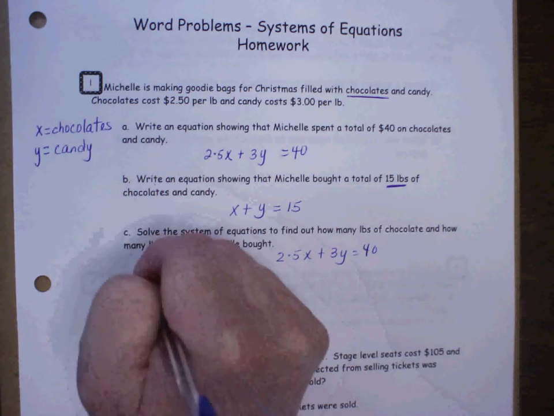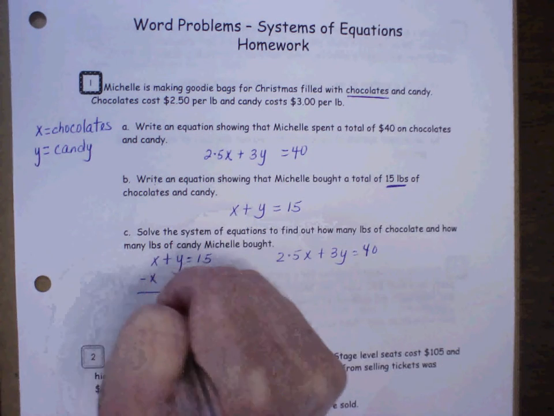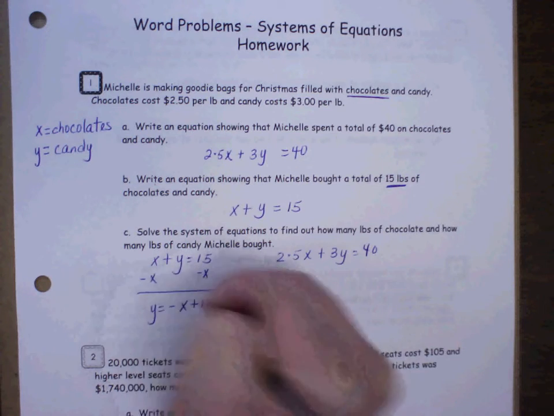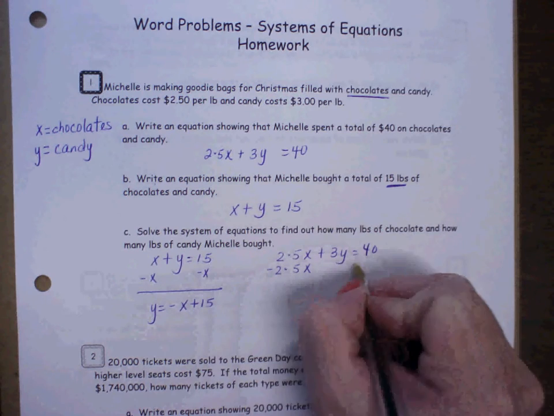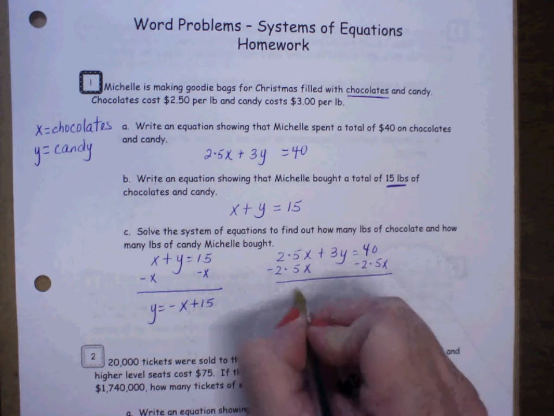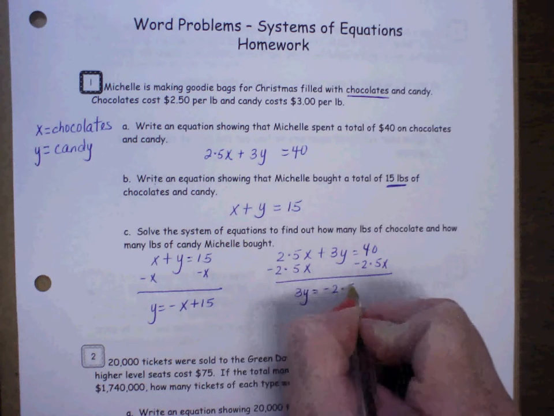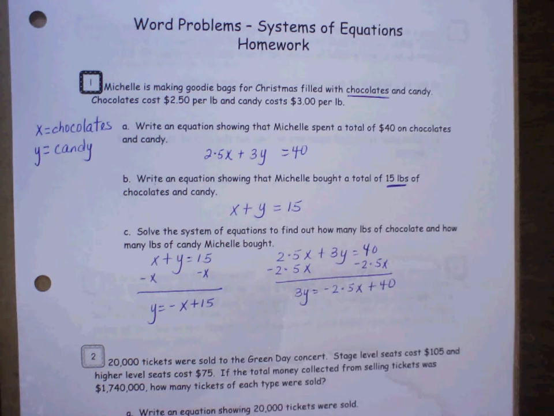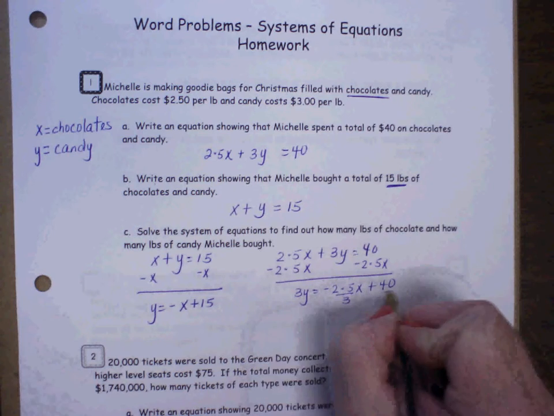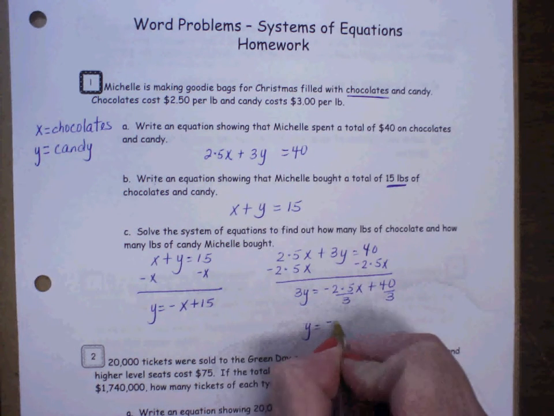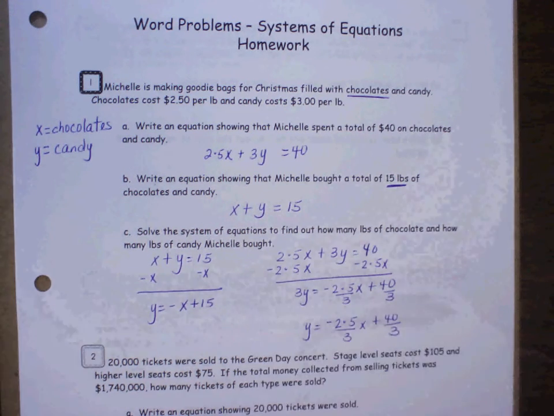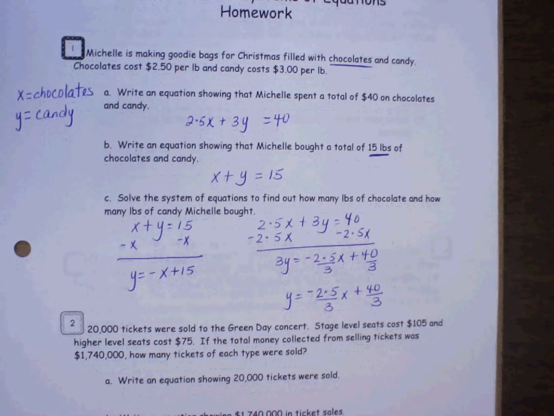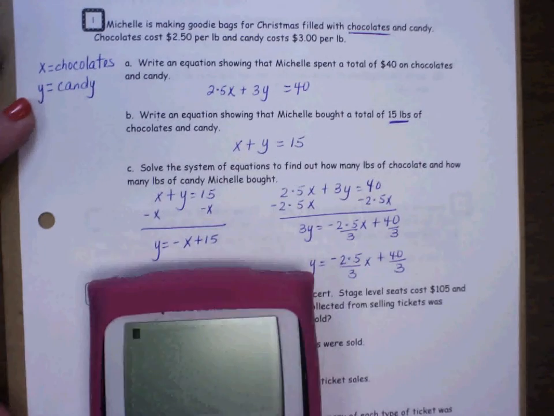So minus x, y equals negative x plus 15. That's my first one. Minus 2.5x. So 3y equals negative 2.5x plus 40. And then I'm going to divide by 3. And y equals negative 2.5 thirds x plus 40 thirds. I'm just going to go ahead and leave it as a fraction. I really don't care, because it's going to go into y equal to, and I can write it as a fraction. All right, so let's go to y equal to and write those two down.